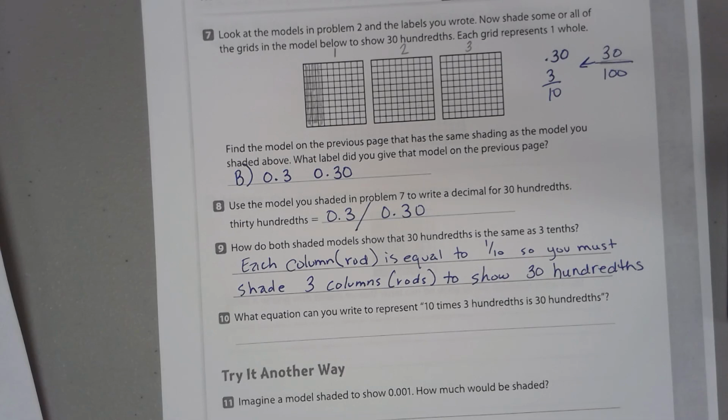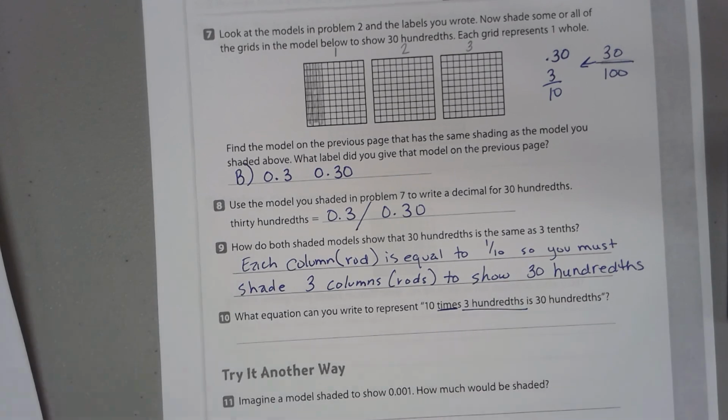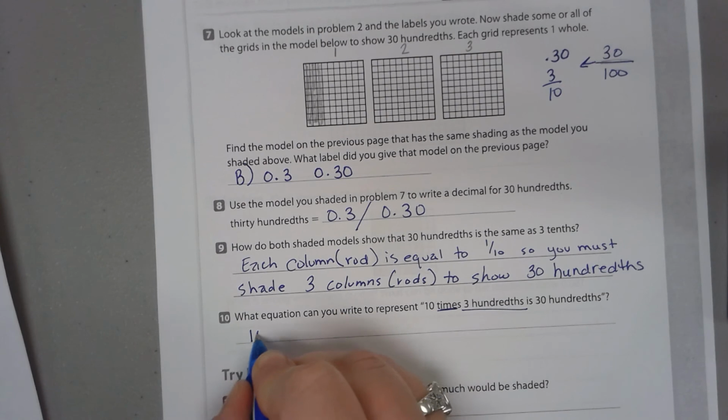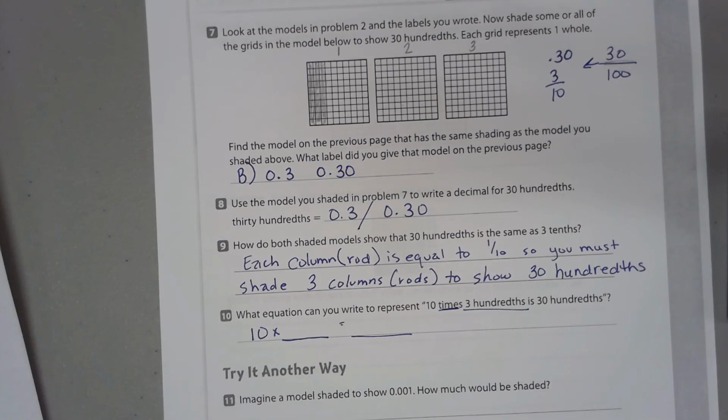Okay, then it says, how can I show that 10 times 3 hundredths is 30 hundredths? Well, let's find the bigger number, okay? And the bigger number is the 30 hundredths. So we'll have 10 times a number equals another number. Now remember, when we say we multiply by 10, that means the number's getting bigger.